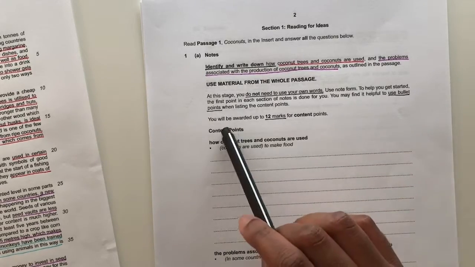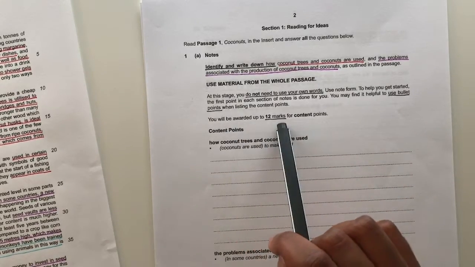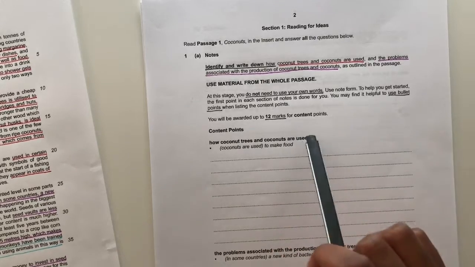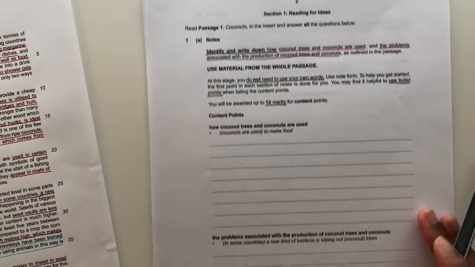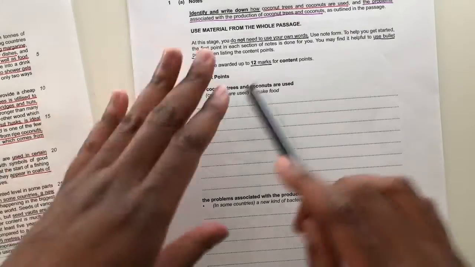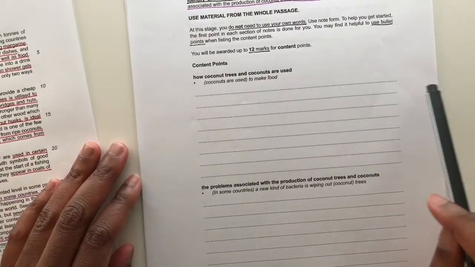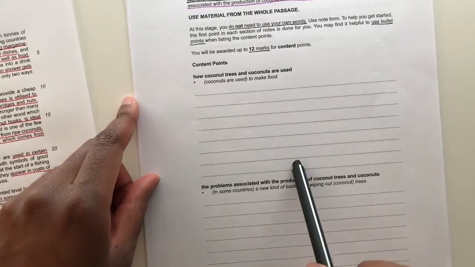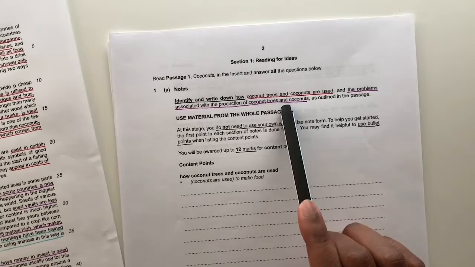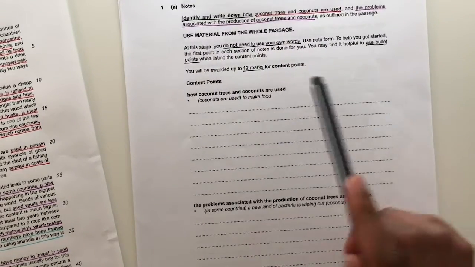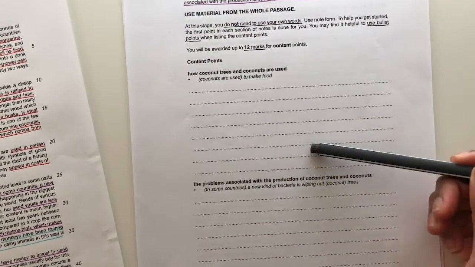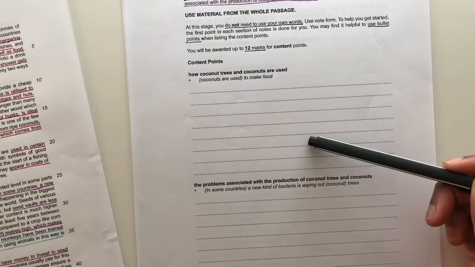Saves time. You will be awarded up to 12 marks. So 12 marks for the whole section. But here we have two things. They're looking for two pieces of information specifically, right? So it means that the 12 marks are going to be divided between what we do here.